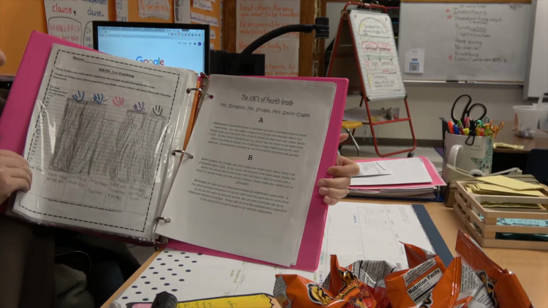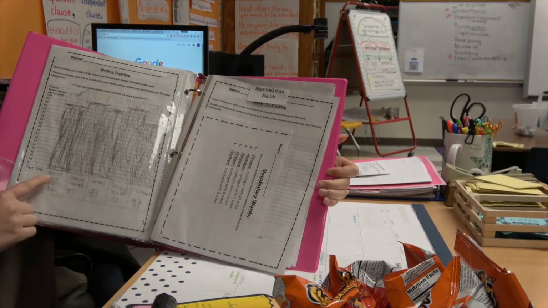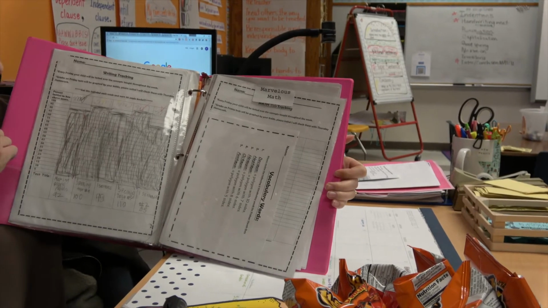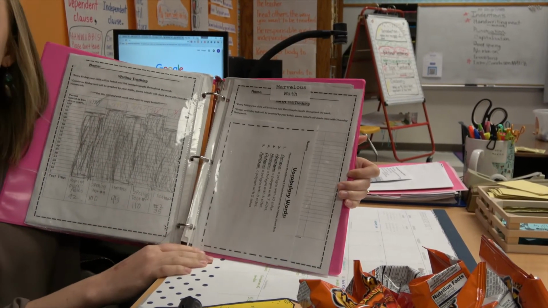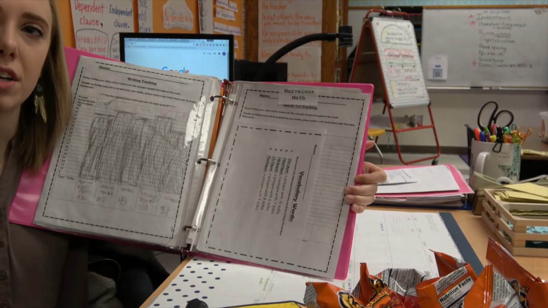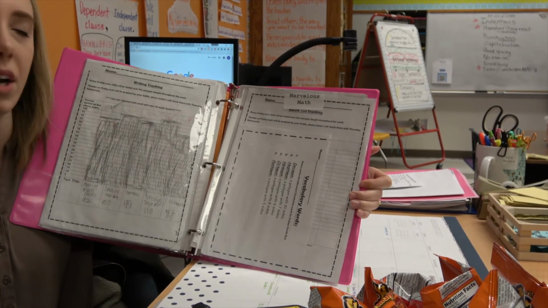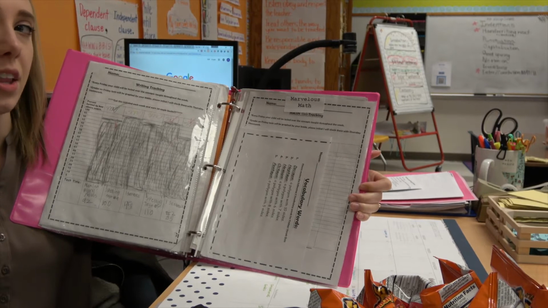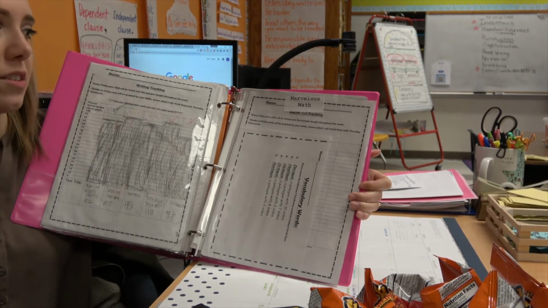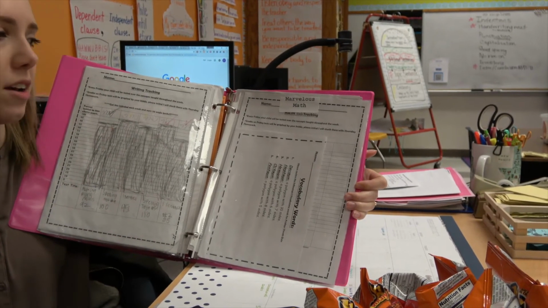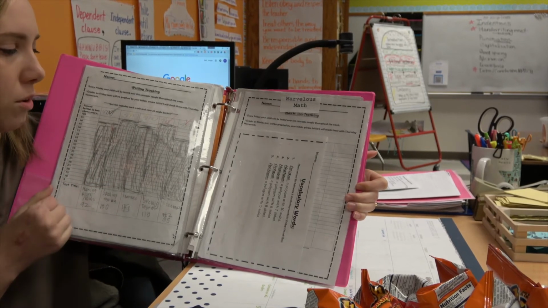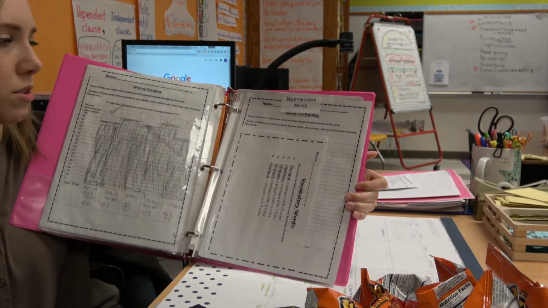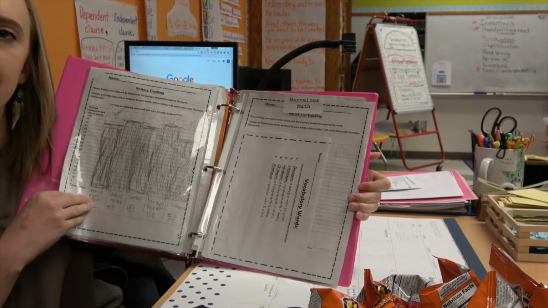And so the kids actually graph these themselves. They write what the test was, what their grade was, and then they graph it. That way, if a principal ever wants to come in and grab a student's binder and talk with them about their grades, or parents, or if I need to look at how they're doing in their other classes before a parent conference, I can just grab their data. But I also feel like it's a visual for kids to see their own strengths and weaknesses. It's a visual to see, am I growing?